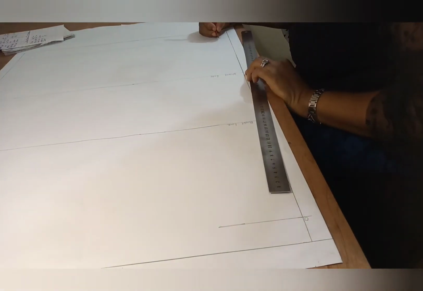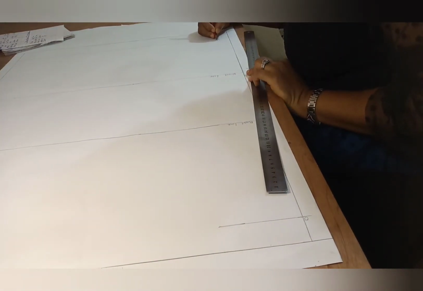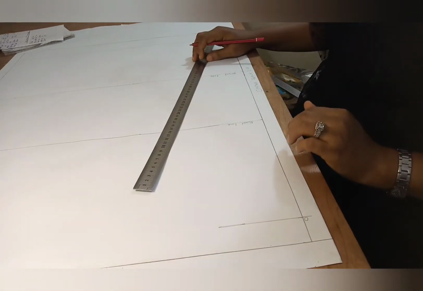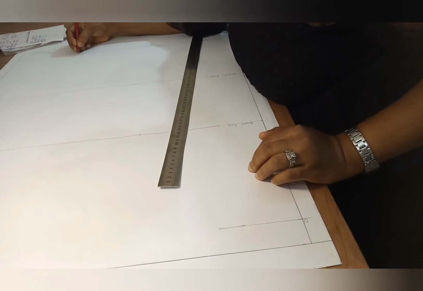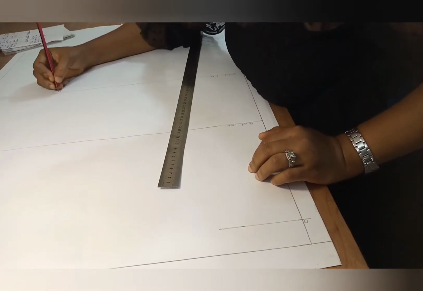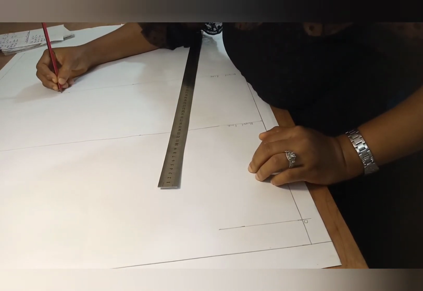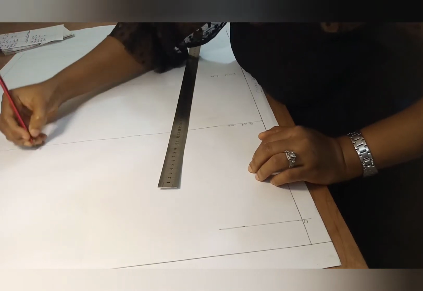You label hip line. Hip line, waistline, bust line.